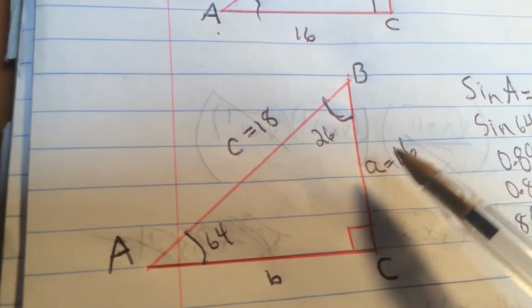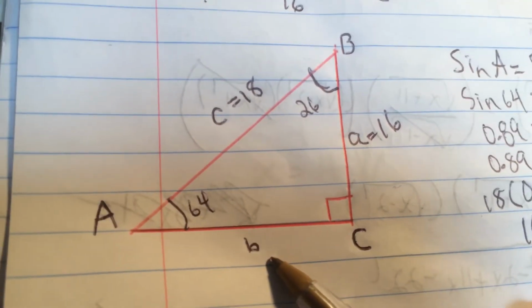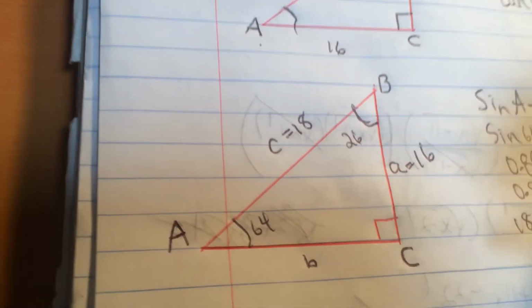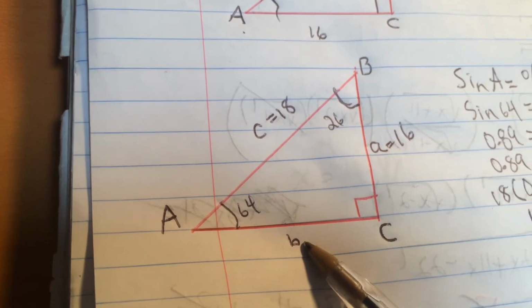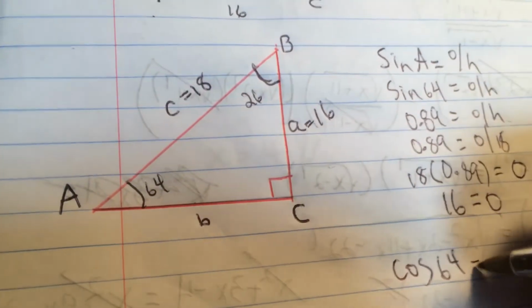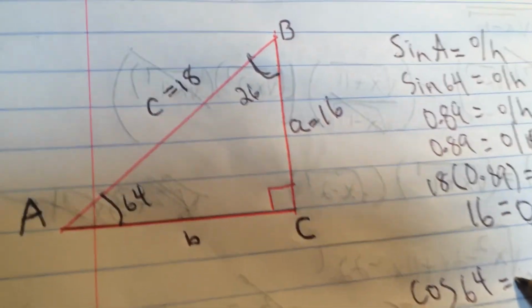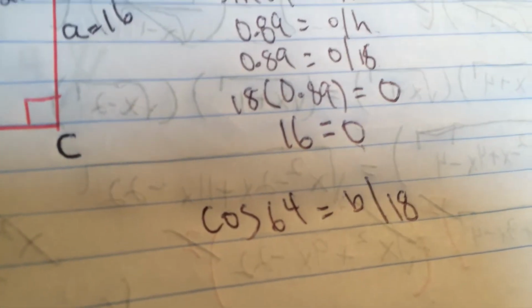Since we already have A and we already have B, let's try to find B using the trigonometric functions. If we want to use 64, which one uses adjacent? Cosine, right? So we would say cosine of 64 is equal to adjacent over hypotenuse. The adjacent is B, and the hypotenuse is 18.